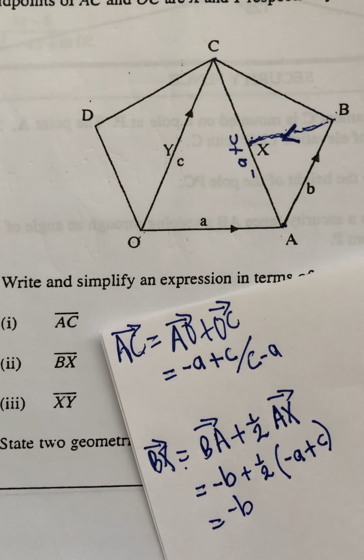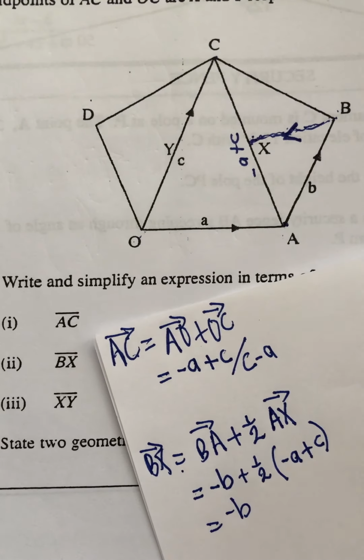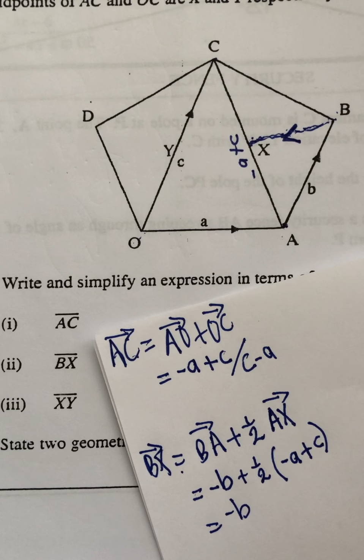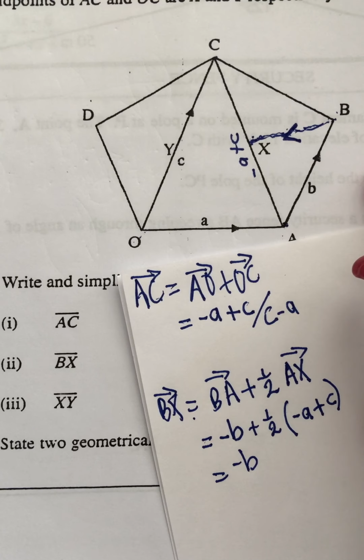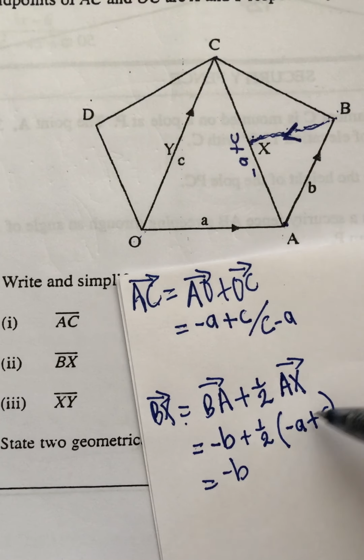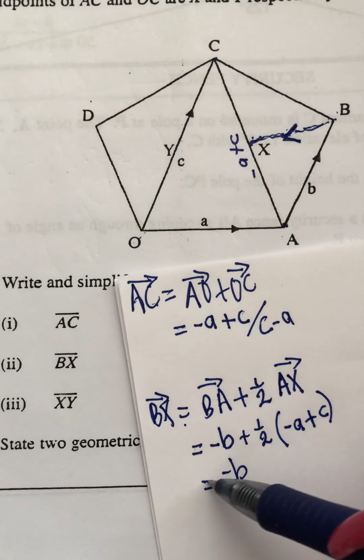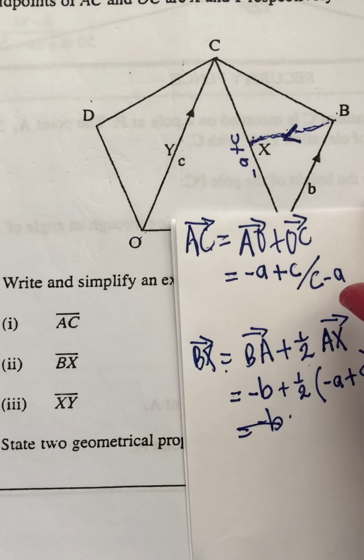Let us perform our calculations now. And we can leave it just like this because there isn't anything that is common here. Notice I do not need to remove the parentheses because my answer is not going to change. I have minus B, I have minus A, and I have minus C. So I can leave it right there. Good? It is already simplified. We don't need to do anything else with it.